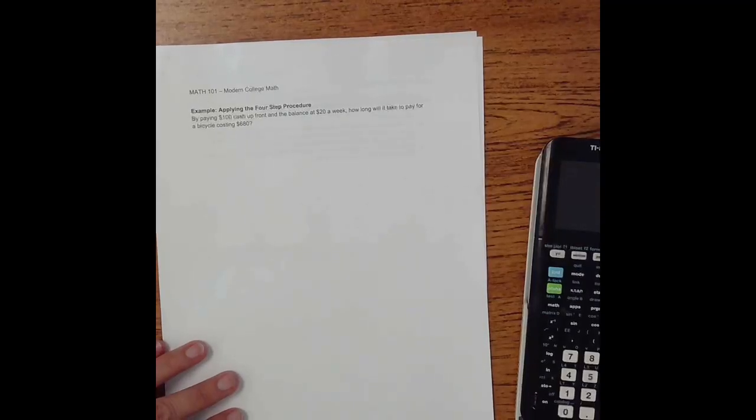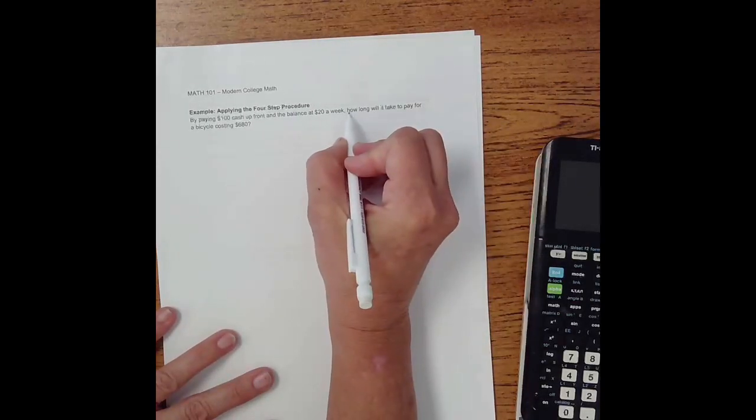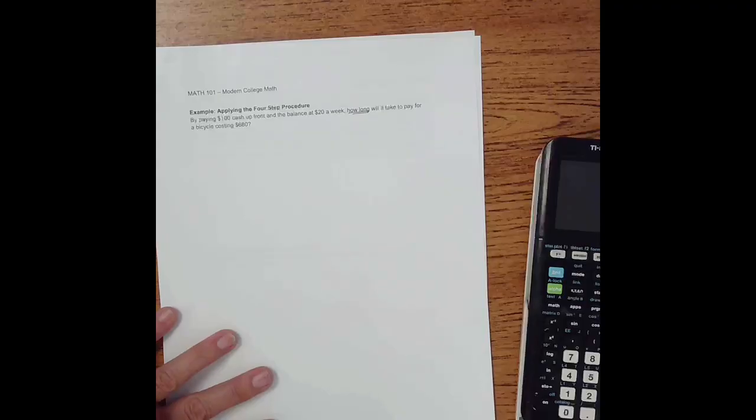The other type of problem: by paying $100 up front and a balance of $20 a week, how long will it take to pay for a bicycle costing $680? When I think about how much, one thing I do is underline the parts here.